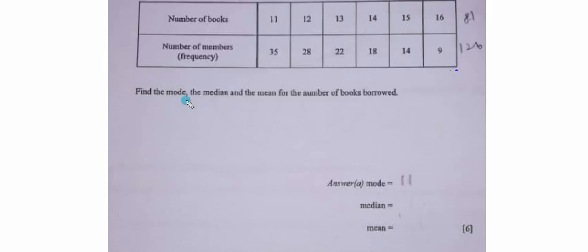Okay, next, mode, very simple. Which one has the highest frequency? I mean, number of books borrowed: under borrow 11 books, this category got 35. 13 books borrowed, there are 22 members. Which has the highest frequency, the number of members? So obviously, the highest will be 35. But you are not supposed to put 35 here. You put the number of books. So you got it correct.